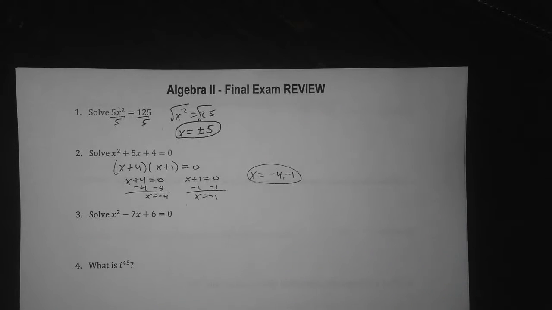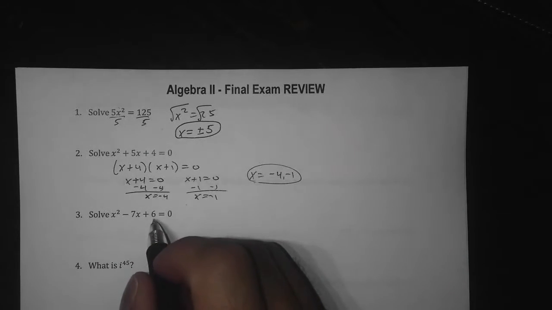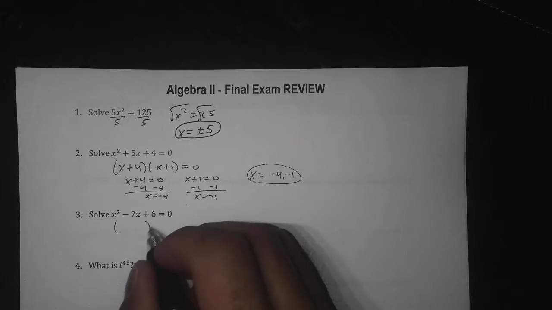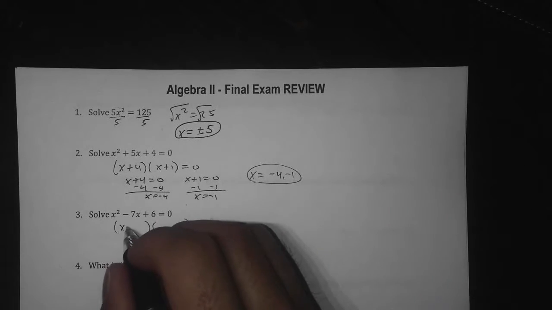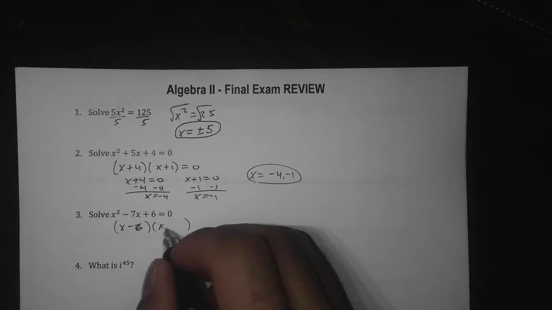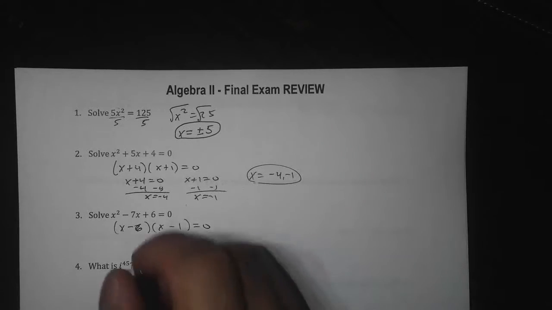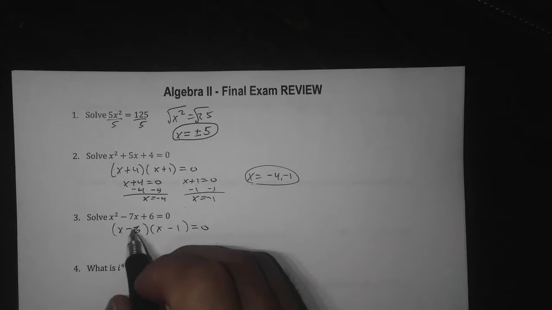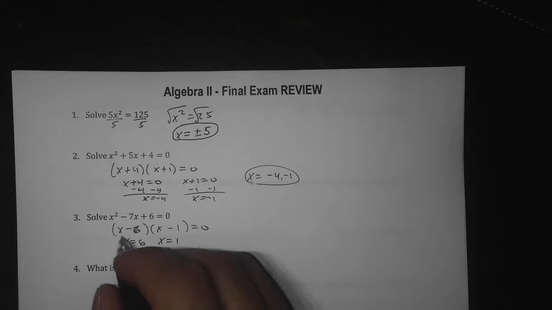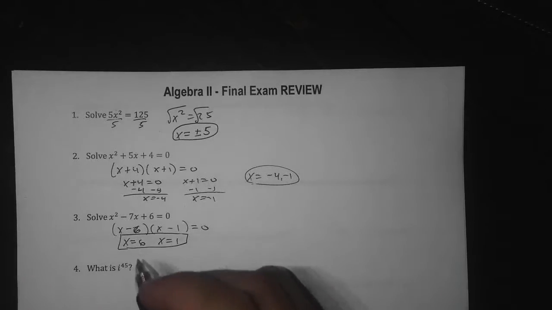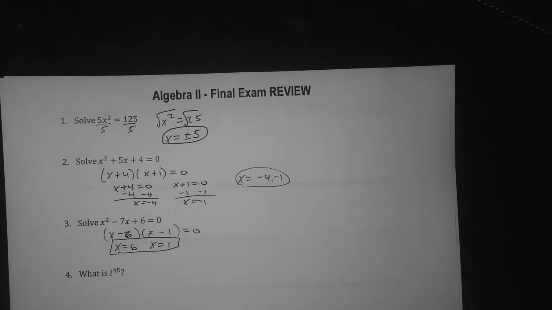This is the same type of problem. We want to find the factors of 6 that add up to 7. In this case, the 7 has to be negative, so we're going to have negative 6, negative 1. So we just kind of look at this. We want to find the opposite here. If we were to add 6 to both sides, we'd get x equals 6. Add 1 to both sides, we'd get x equals 1. So x equals 6 and 1.